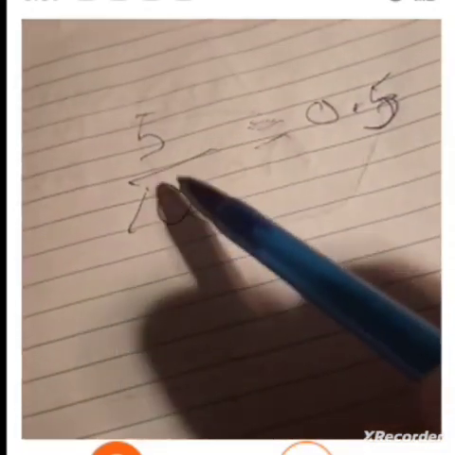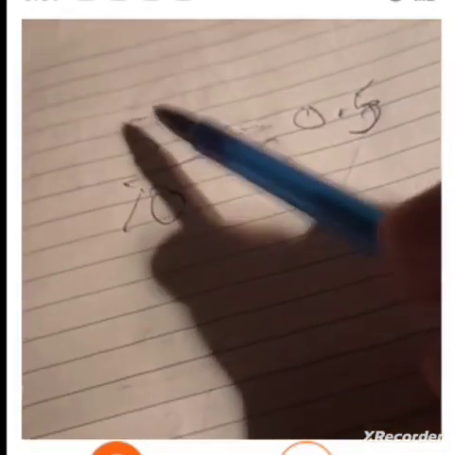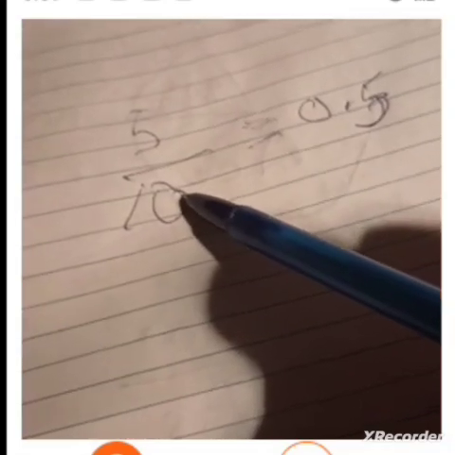If you divide the numerator by the denominator, you get the decimal equivalent of that fraction as a one decimal value. Okay, so if you have 5 over 10, but 5 out of 10, that's the proper way to say the fraction.